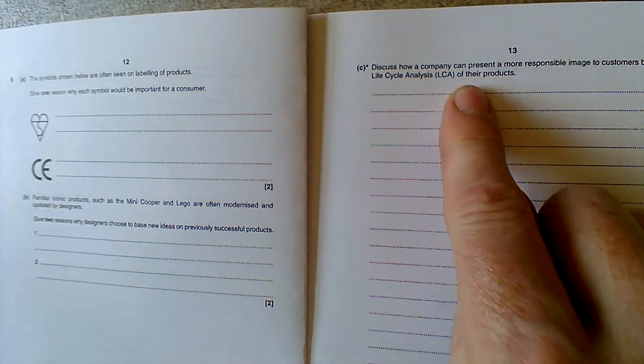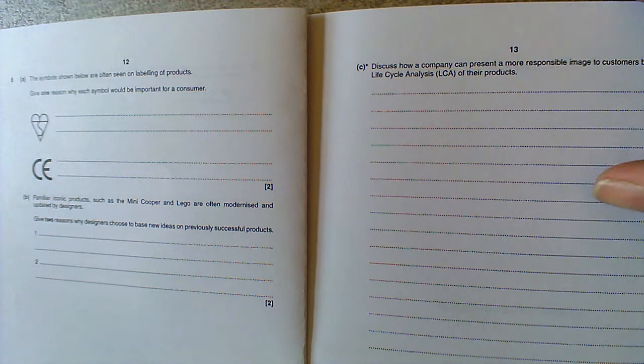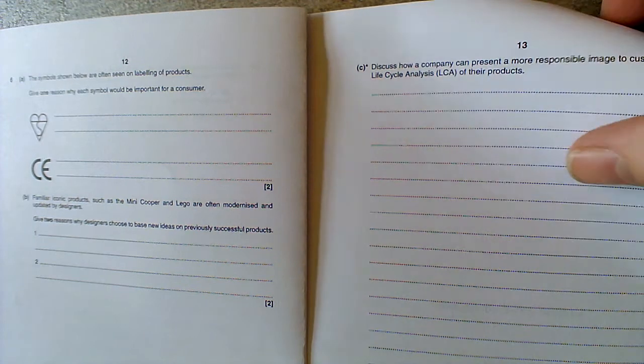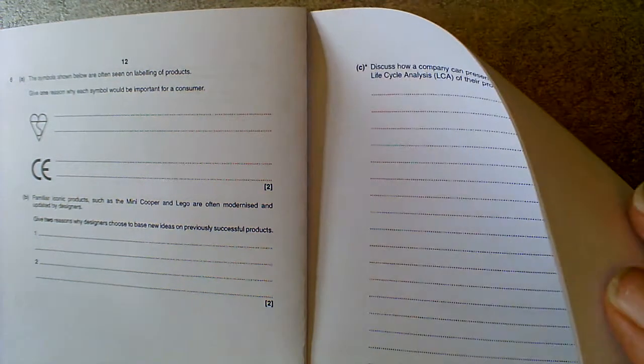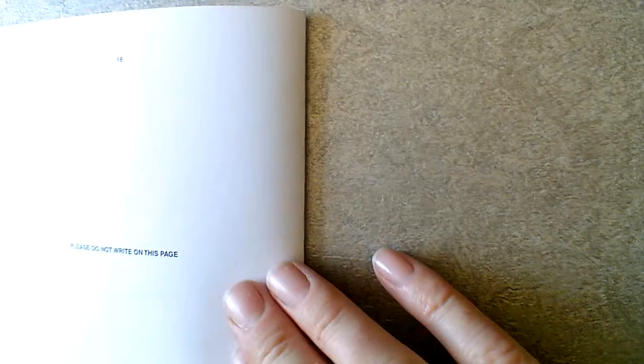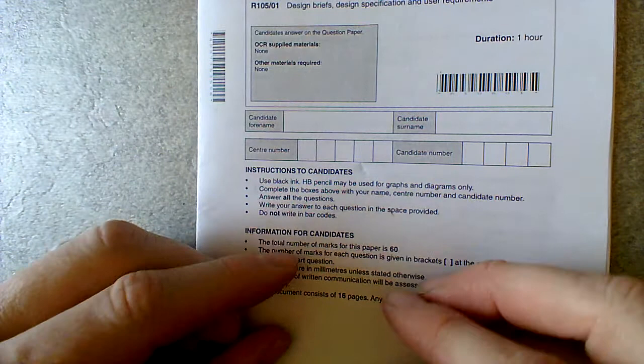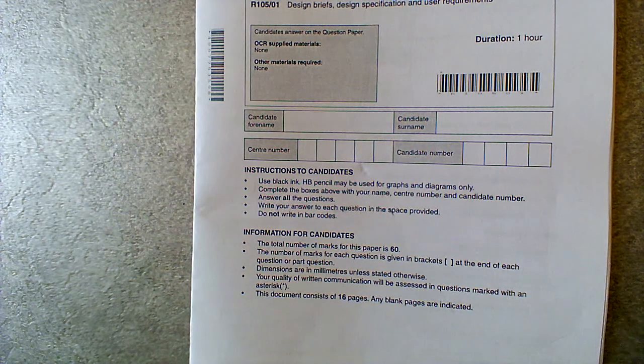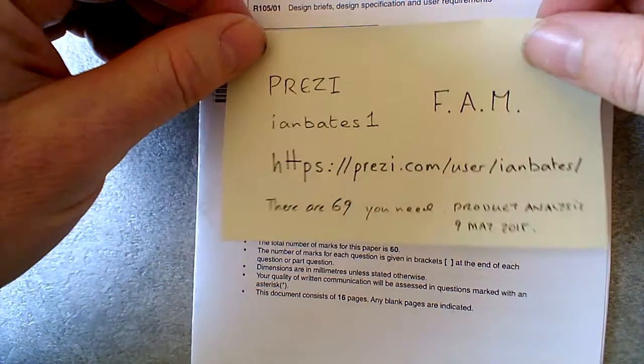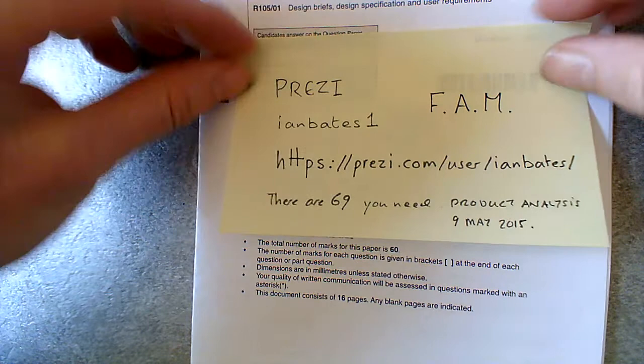This one's about the life cycle analysis. They're talking about raw materials, manufacturing, use and disposal. We'll introduce talking about cradle to cradle. The process that we're going to introduce you to, the system, if you will, that helps you analyse a product. There is an example of this that you can look at on Prezi that I've done.